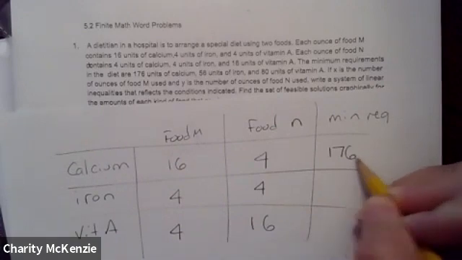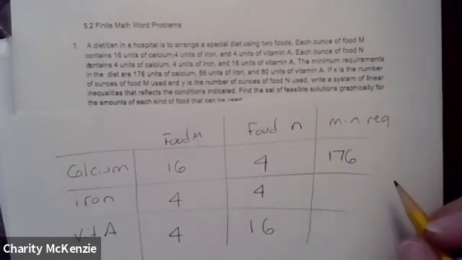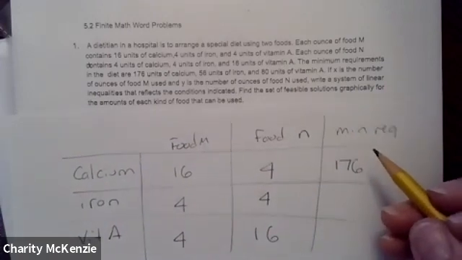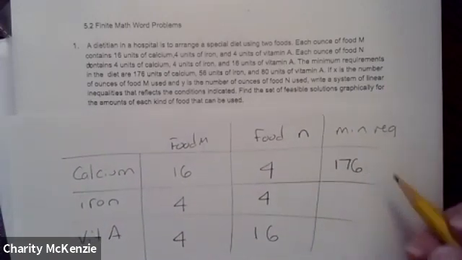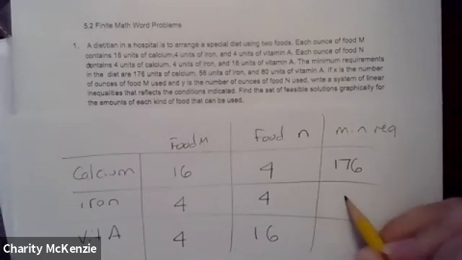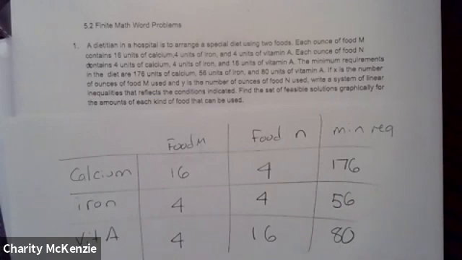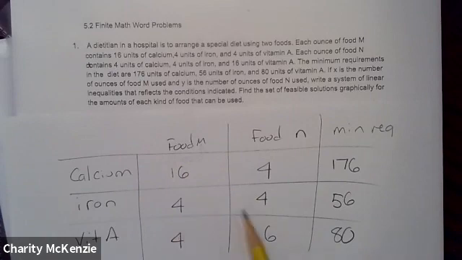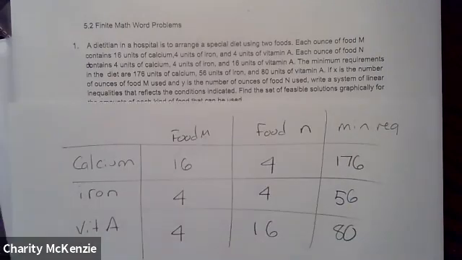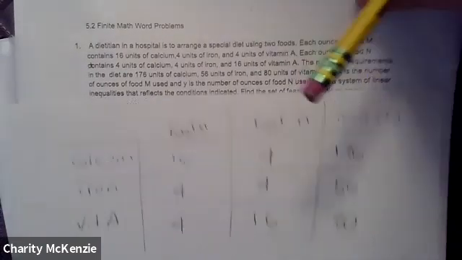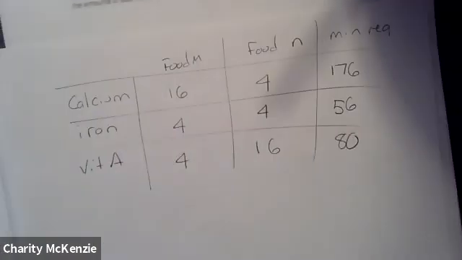176. I think I said 5, but it is a 6 on there. Kind of hard to tell. It didn't print real well, so it doesn't show through on my camera real well either. So then 56 here and 80 here. So minimum requirements. What I can do is set this up with the things I need, the requirements here, and each food item in the middle, or whatever it's talking about. It could be, I think the other one was hours that you worked on different things in a company.